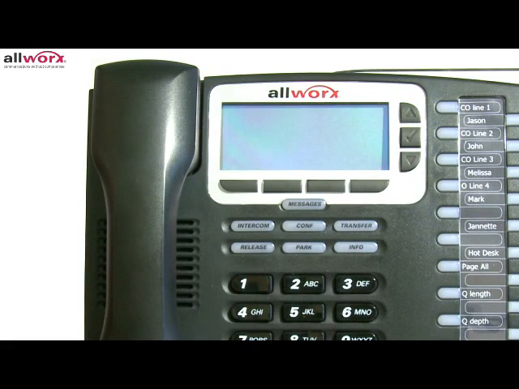When you power up your new phone, it will go through a setup procedure before being able to be used. If it does not follow this procedure or result in your name in the display, please contact your system administrator for help. This concludes the telephone overview portion of our training. When you are ready, move on to any of the other sections that you need help with.